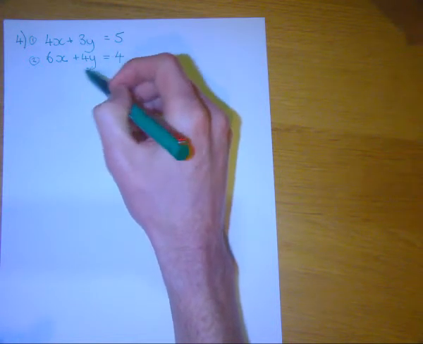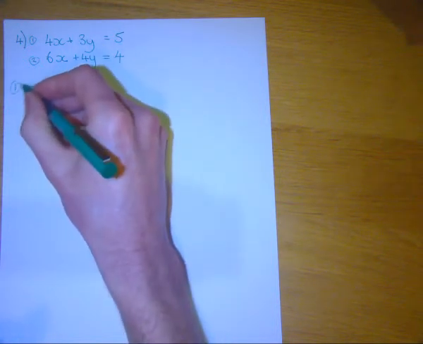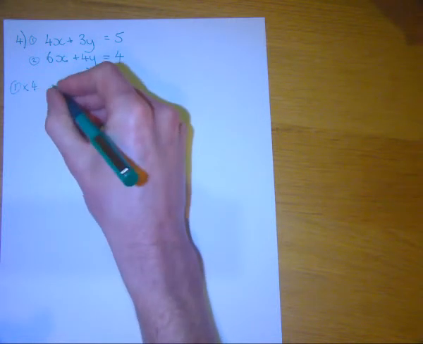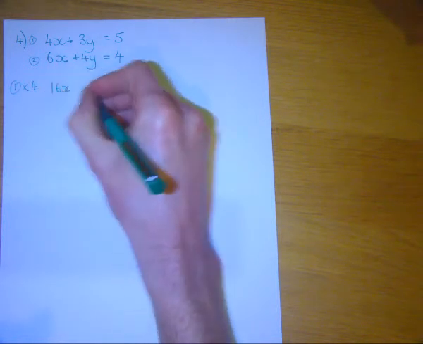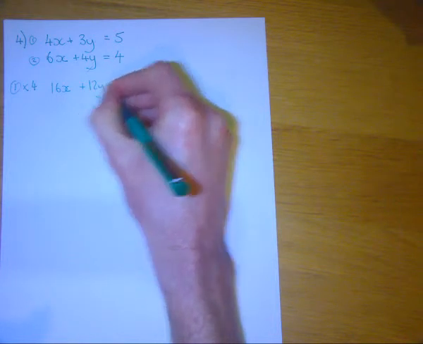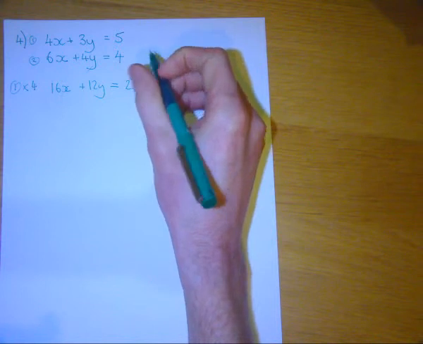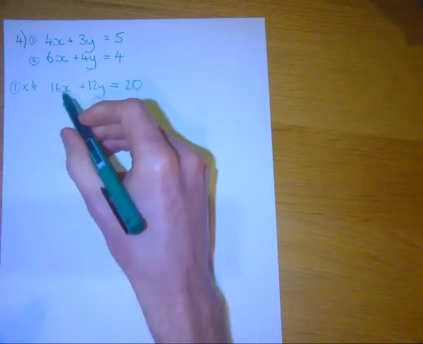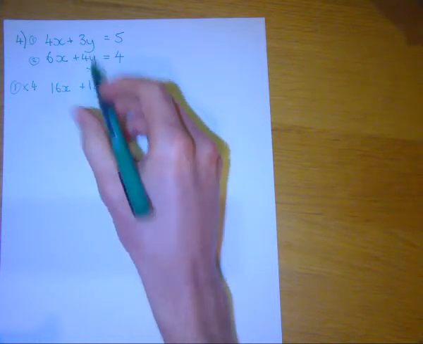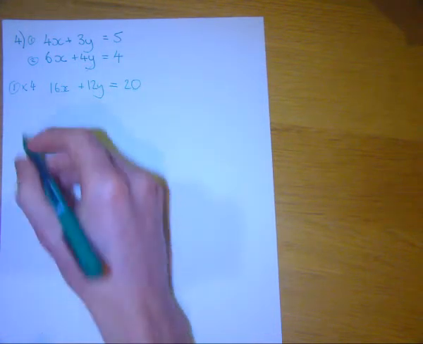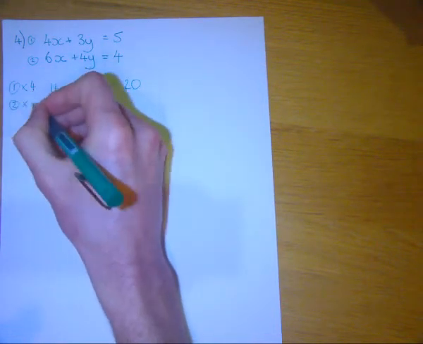So I'm going to do equation number 1 times by 4. And that will give me 16x plus 12y equals 5 times 4 is 20. After my mistake in the last question, I'm going to go back and check it. Did I times it by 4? Yes. Have I times it by 4? Yes. Equation 2, I'm now going to times by 3.